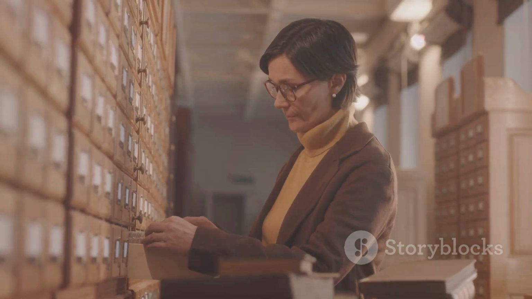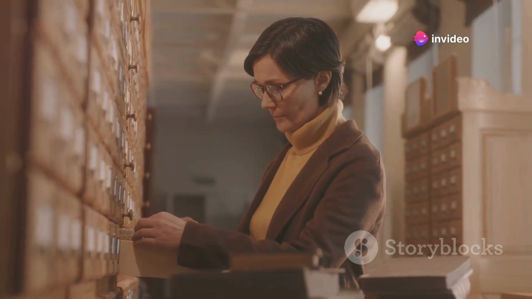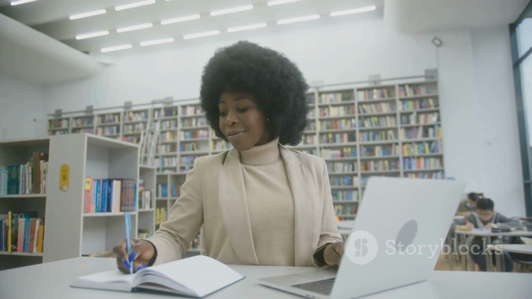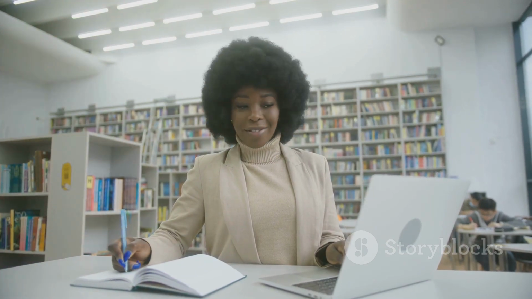As we navigate through the vast sea of knowledge, it is crucial to remember the impact our words and images can have on individuals and society as a whole. The responsibility lies in ensuring that the content we share is not only accurate but also respectful and considerate of the diverse audience that consumes it.